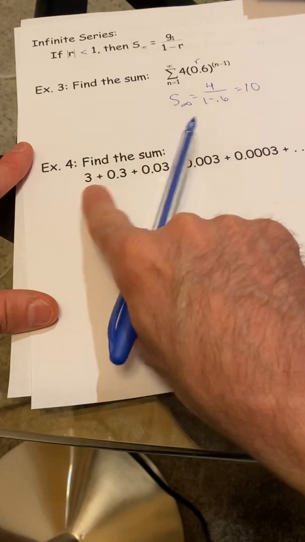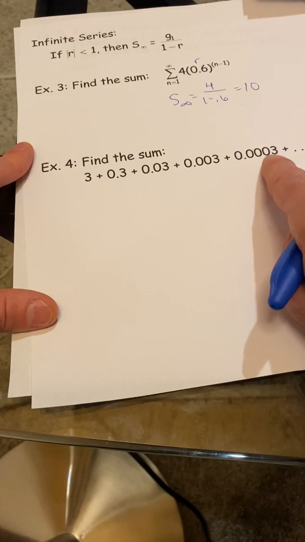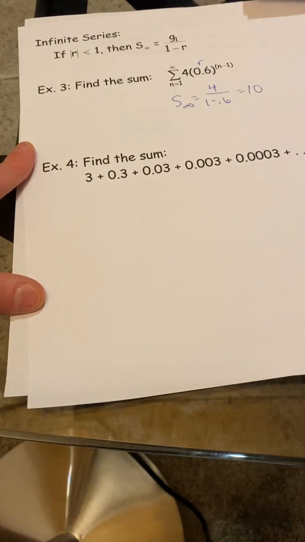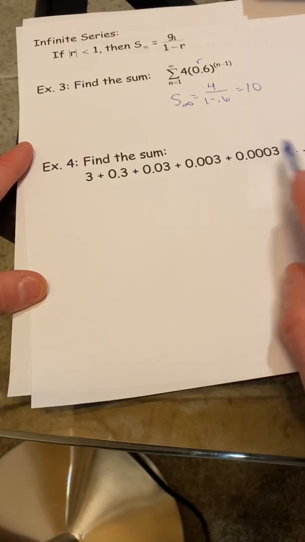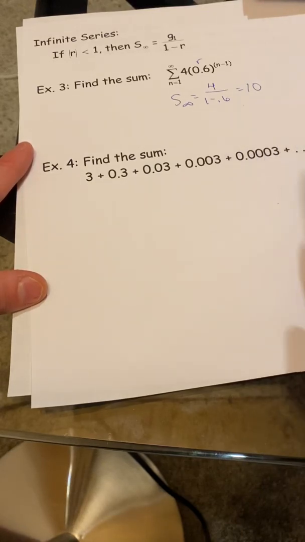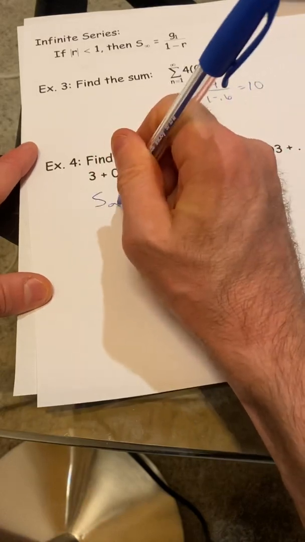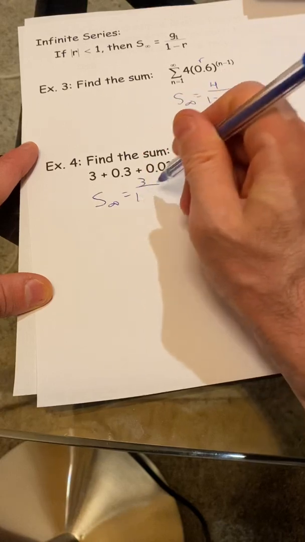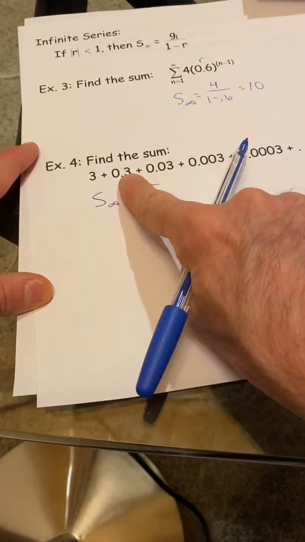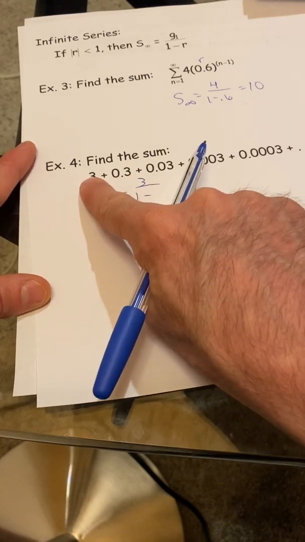Again, here we have 3 plus 0.3 plus 0.03 plus 0.003 plus 0.0003 and so on. This is an infinite sum. Even though these are continuing on forever, they are getting smaller and smaller. There is a value these are going to get really close to. So what we have to do, we know the first term is 3 over 1 minus the rate. Now to figure out the rate, all you actually have to do is take one term divided by the prior term.